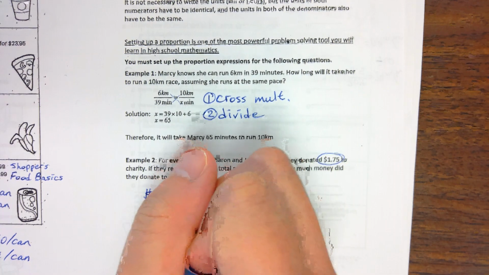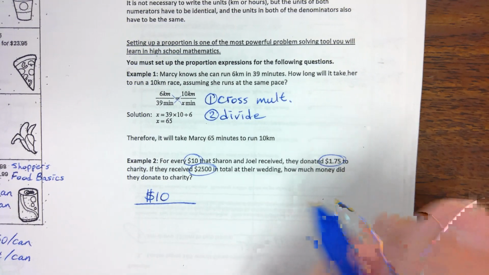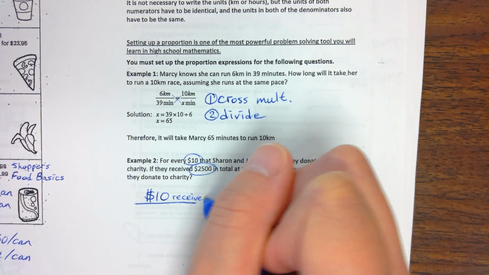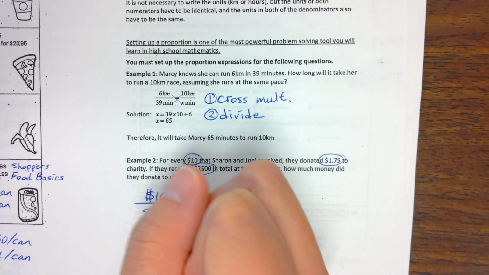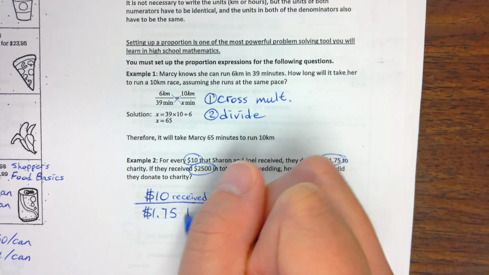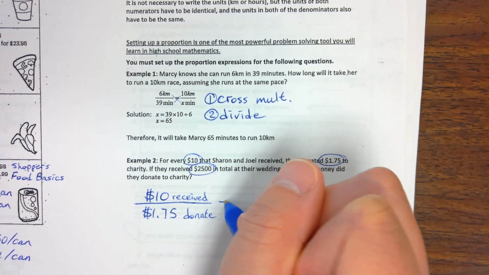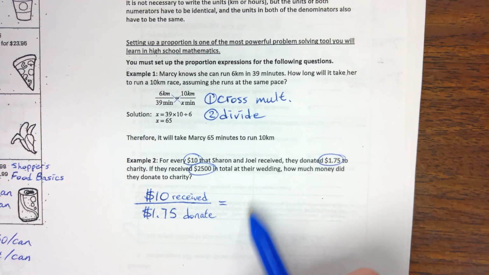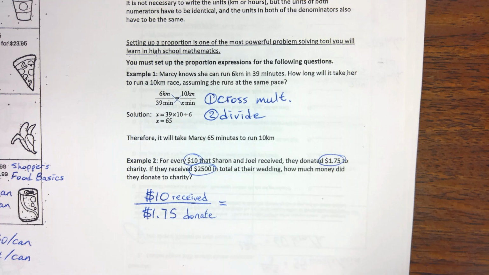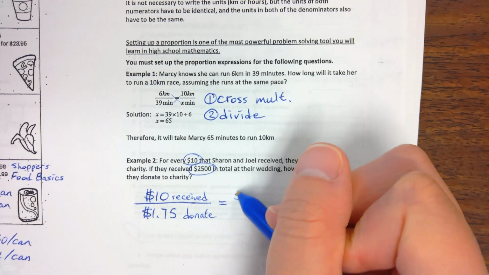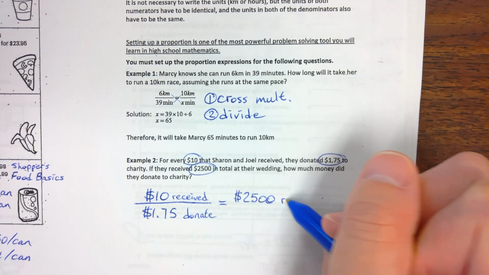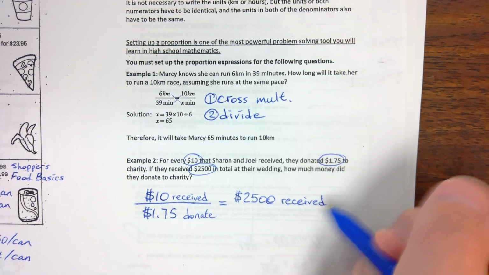So set it up. For every $10 that they receive, they donate $1.75. Then for that 2,500, should I put it on the top or on the bottom? Michelle? On the top, because that's how much they received. Good. So what goes on the bottom? Your variable. So you just put x.